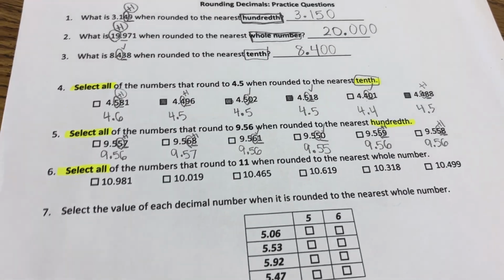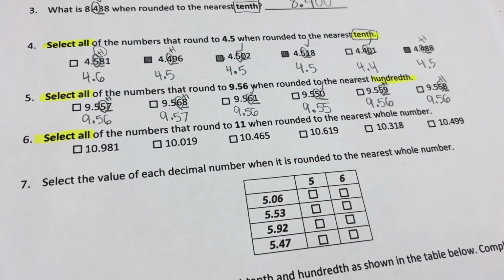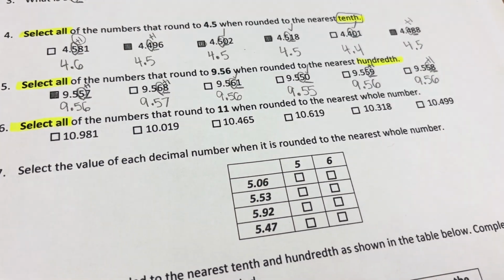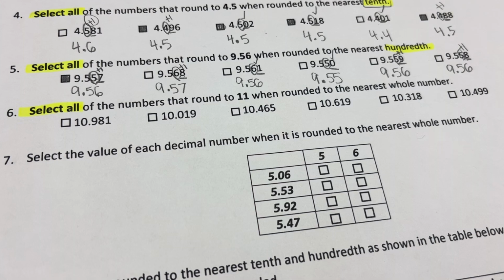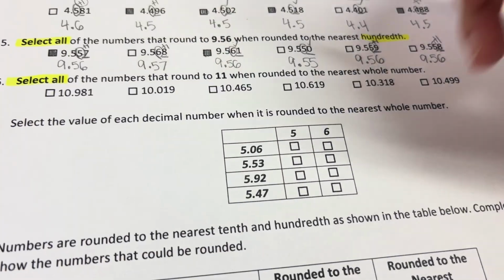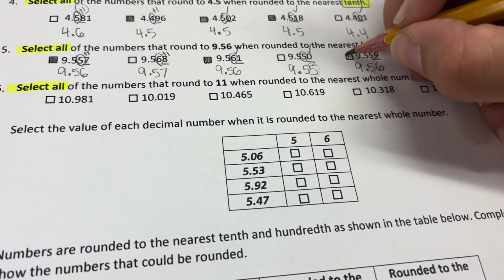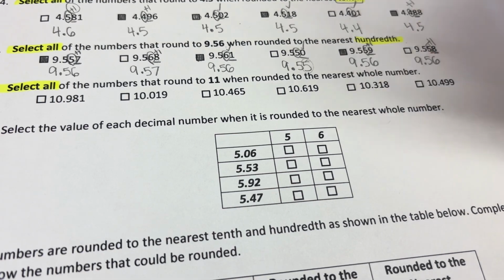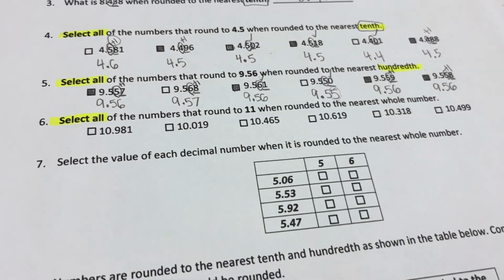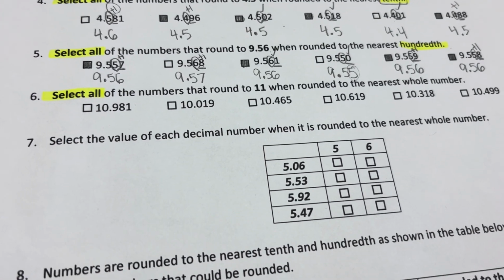5 asked you to find everything that would round to 9 56/100, which means the first one works. Second one doesn't work because that 8 bumped my 6 up to a 7. They don't want a 7, they want a 6. Third one works. This one does not work because it has a 5. They want a 6. The last two both work. It's anything that's going to get you 9 56/100.